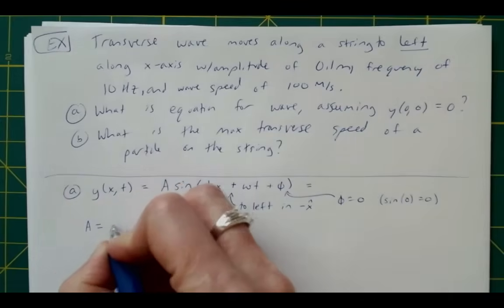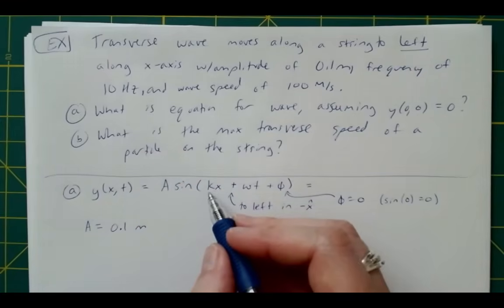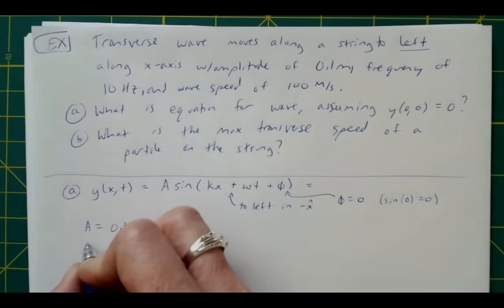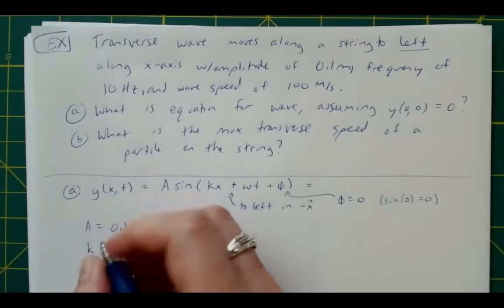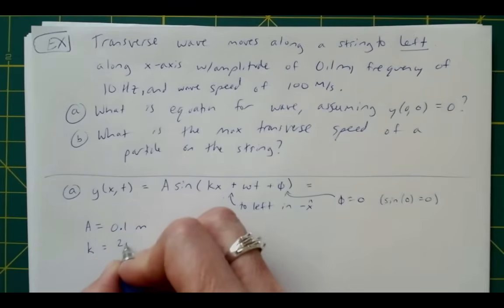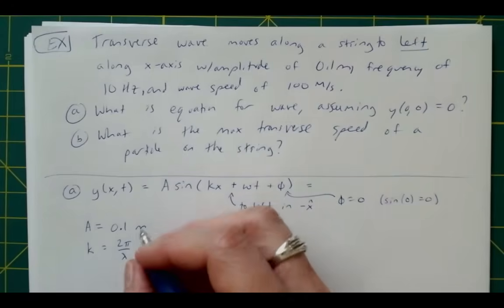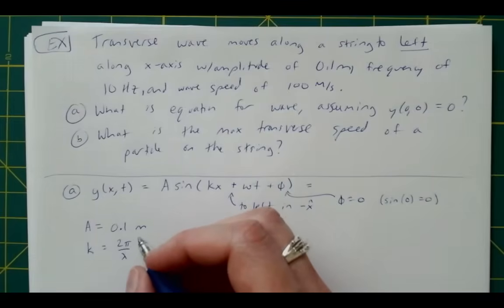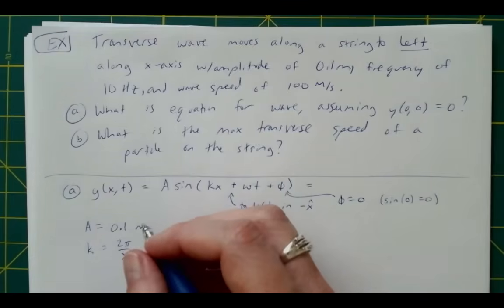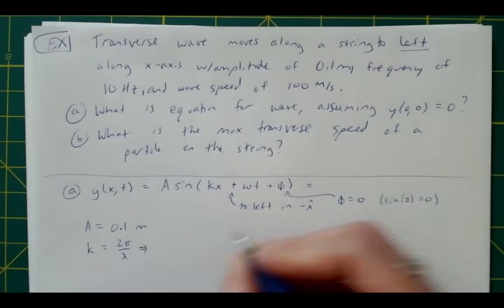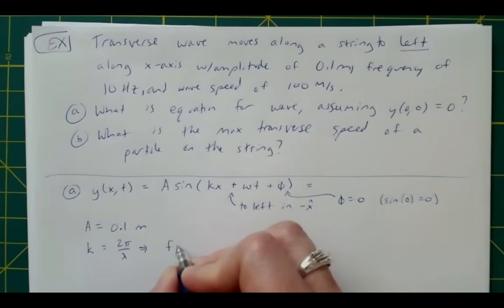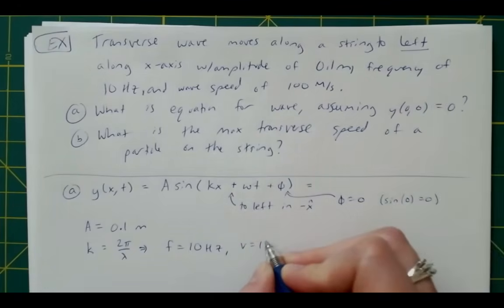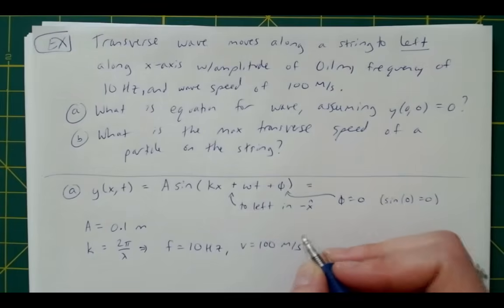I know that the amplitude is 0.1 meters, so that's already taken care of. Now I have to figure out what k is. k is going to be equal to 2 pi over lambda, so I have to figure out what lambda is. To do that, I know the frequency is 10 hertz and the speed is 100 meters per second.